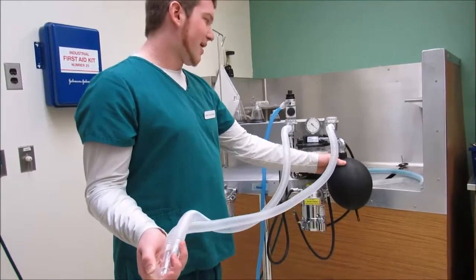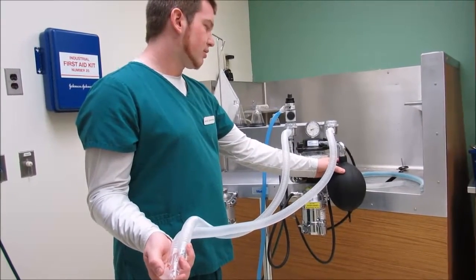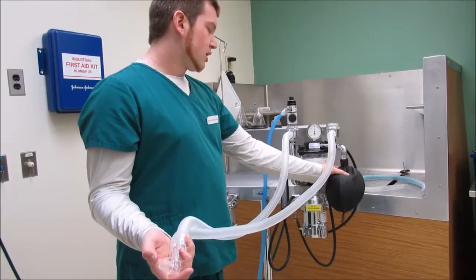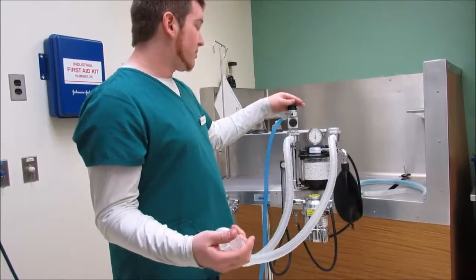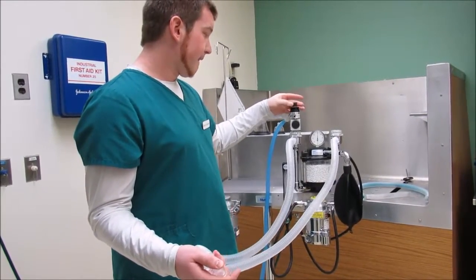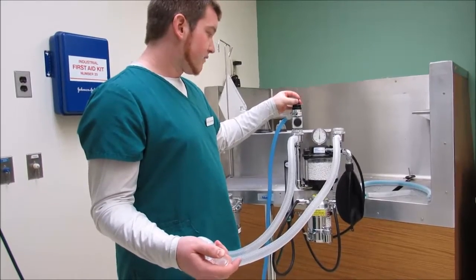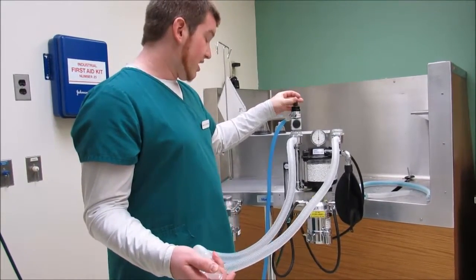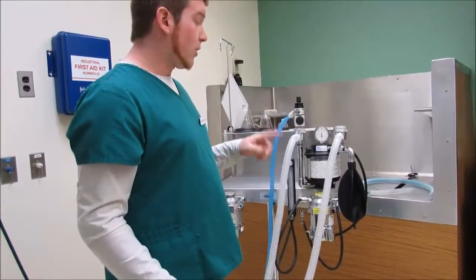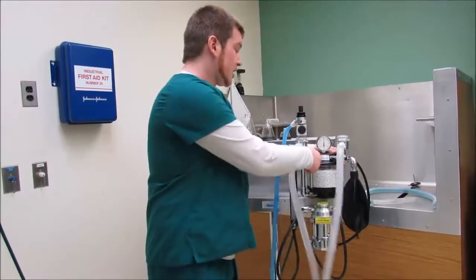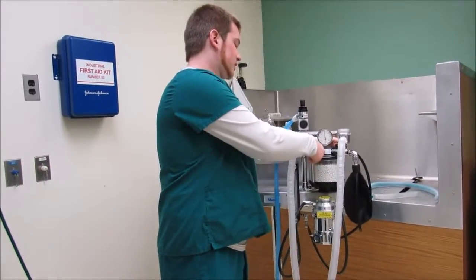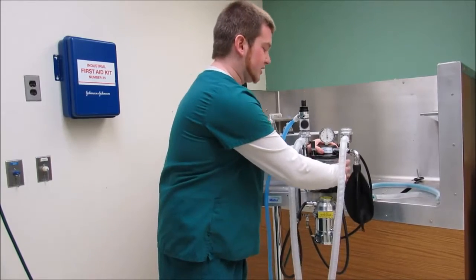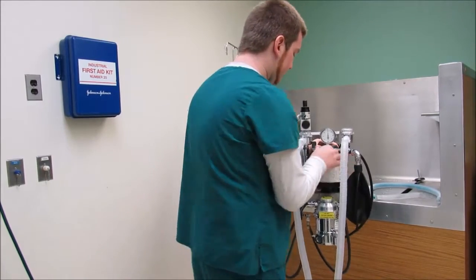And notice how the bag keeps getting bigger. So then we can open the pop-off valve. And then pretty much go on with the rest of our day, but always make sure that you check these CO2 absorber crystals by opening up your canister and taking it out.